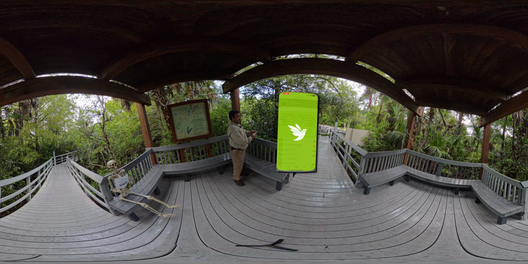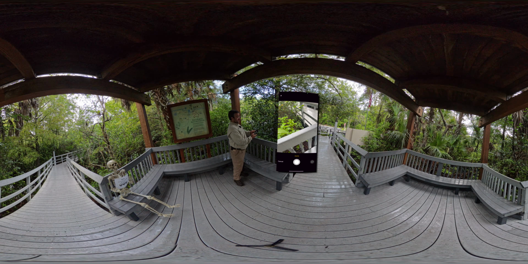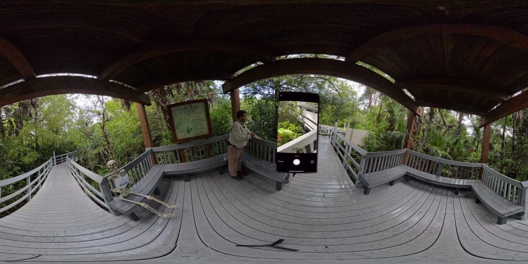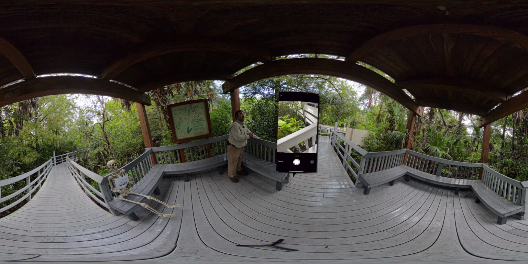And so the way it works is it's an app on your phone, and basically you're going to take a picture, but just like with all AI, it's only as good as the prompts that you put into it.